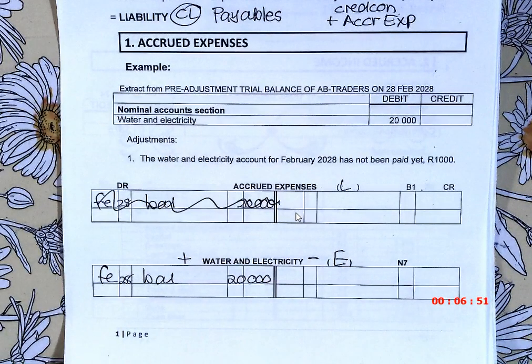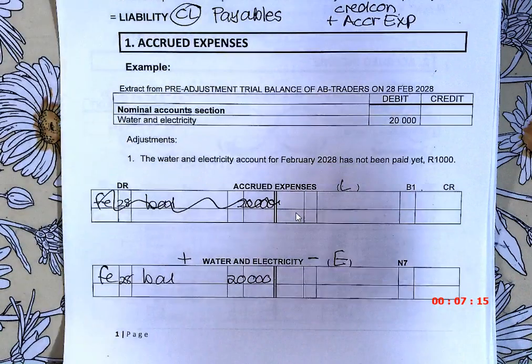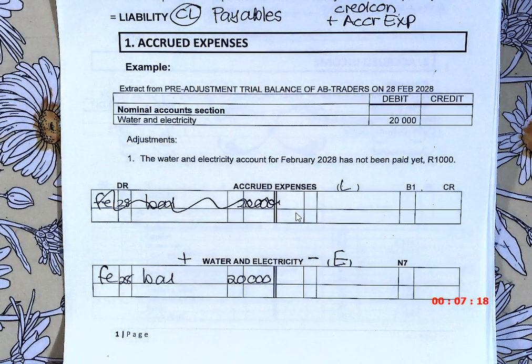Now, let's just understand this. I am busy setting up. Remember that at the end of the year, I have to do a pre-adjustment trial balance, adjustments, a post-adjustment trial balance, closing transfers, post-closing trial balance, income statement, balance sheet. You see, it's a lot of work. If I receive the water and electricity account today, do I have time to get up and go pay it? No. I will pay it tomorrow.